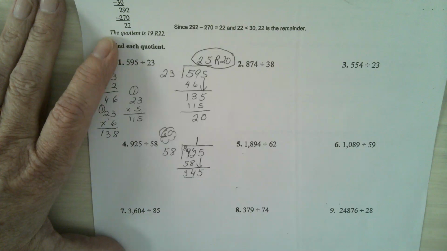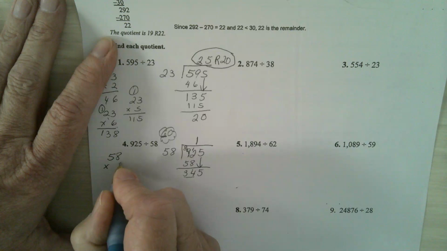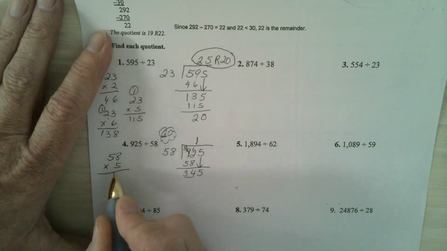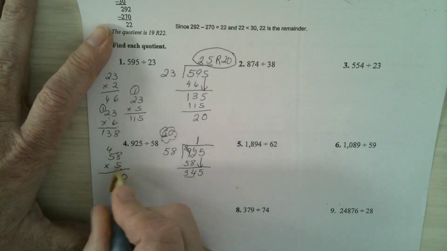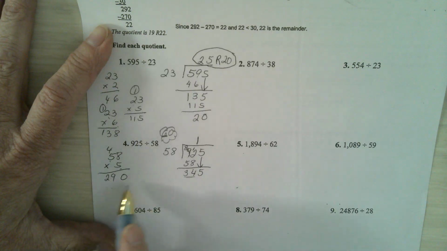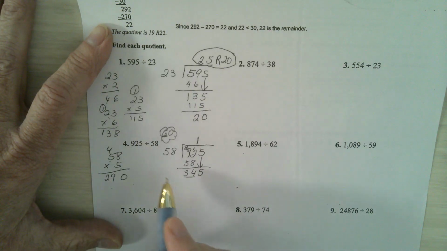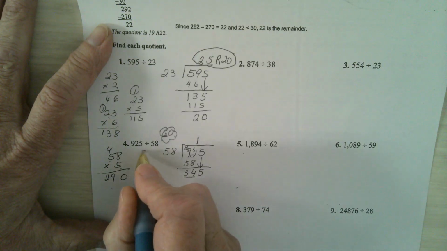So I'm going to take 58 times 5 and see how close I get. 58 times 5. 5 times 8 is 40. 5 times 5 is 25, plus 4 is 29. 290 is close.